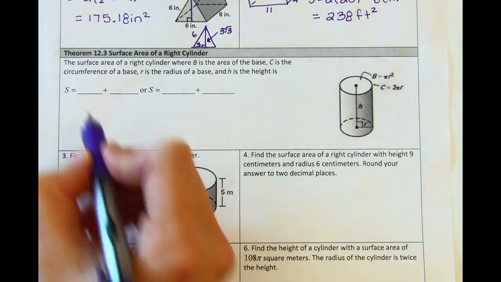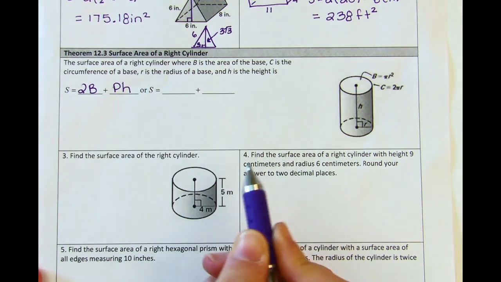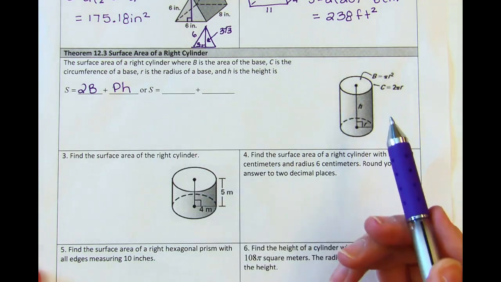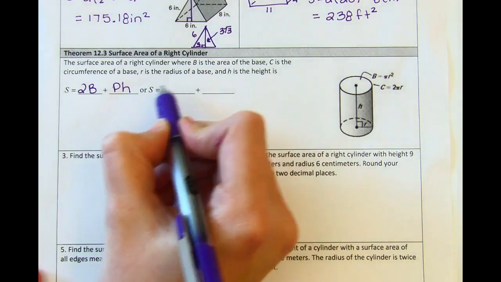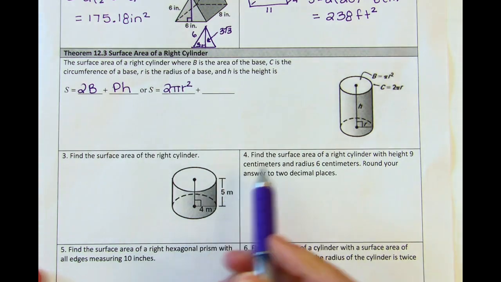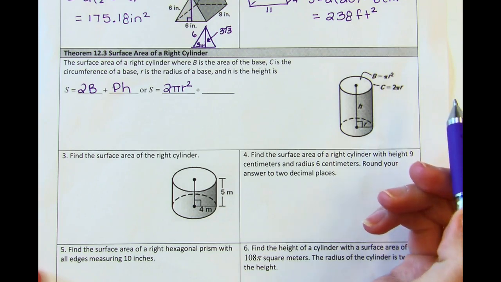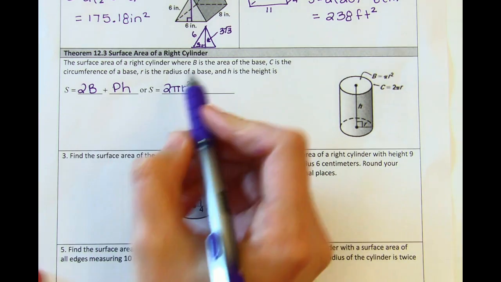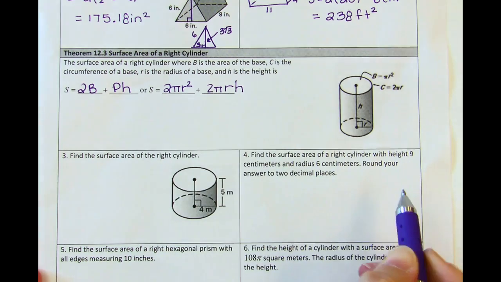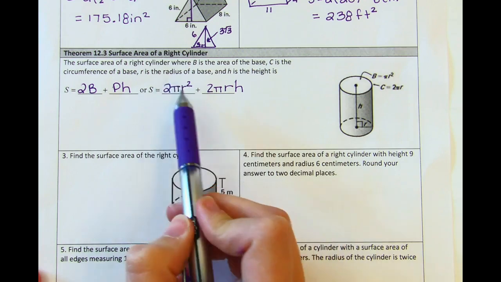Just like before, it's still 2 times the base plus perimeter times height, but since there's circles, we actually know a little bit more than that. The area of a circle is pi r squared, so instead of 2b, it's 2 pi r squared. Now, the perimeter of a circle would be the circumference, 2 pi r. So instead of p, I can put 2 pi r, keep the h. So just remember, this is the exact same thing that we did up above. It's just we have area of a circle and circumference.